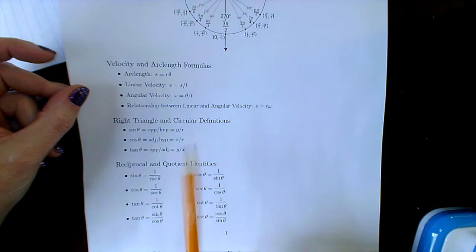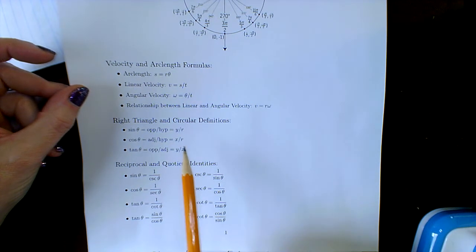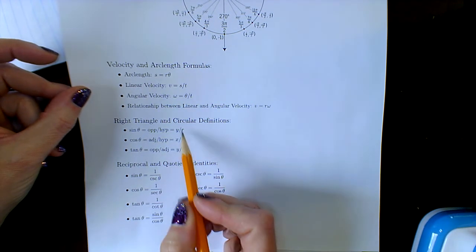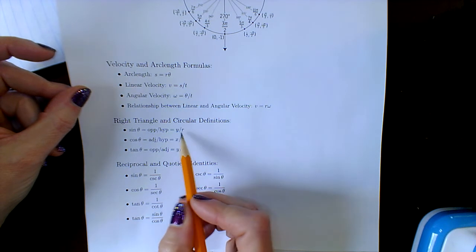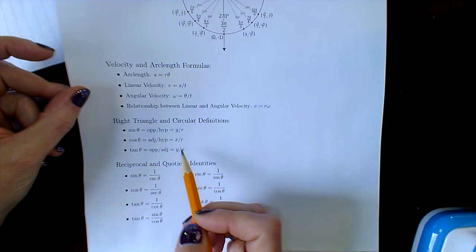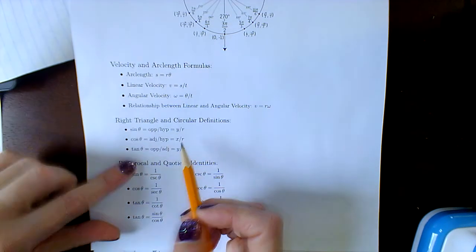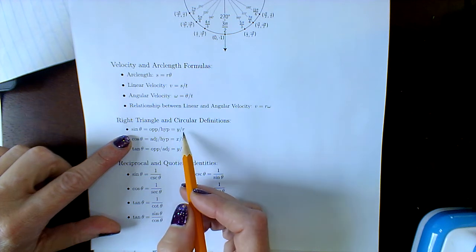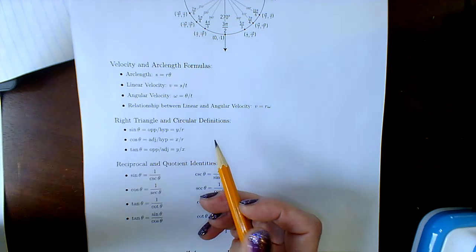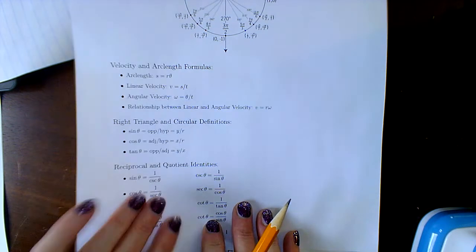That's because those are very short-lived. We will eventually bring in a radius other than 1. If r is 1, then you'll just get y. So you can still use these definitions. Sine, we said it was just y. Well, yeah, because on the unit circle r is 1, so it's y over 1.